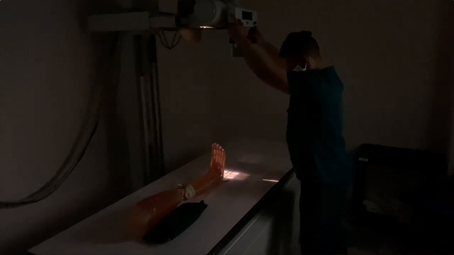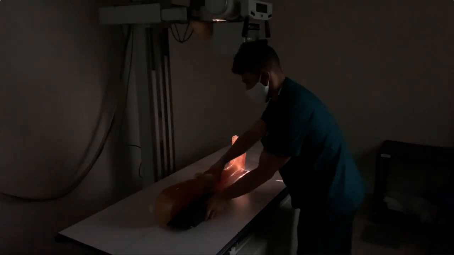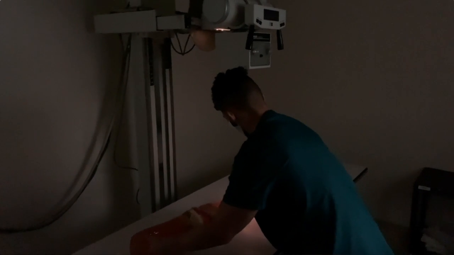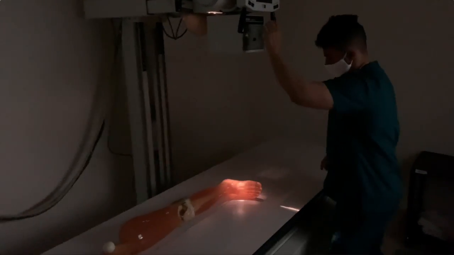For the lateral mediolateral projection, the technical factors are the same, but the patient will be in a lateral recumbent position with the affected side down and flexing the knee 45 degrees. As you align the CR with the IR, make sure the CR is perpendicular to the IR, about 1 inch inferior to the medial malleolus.